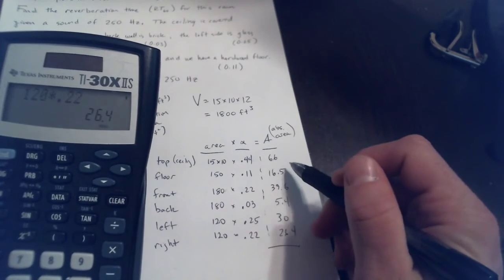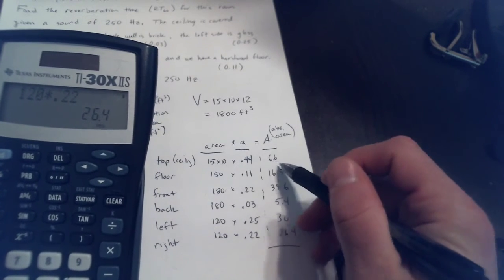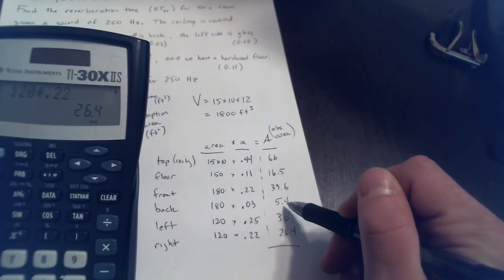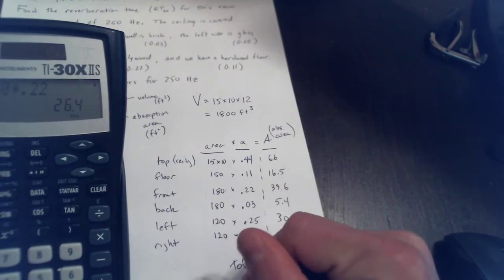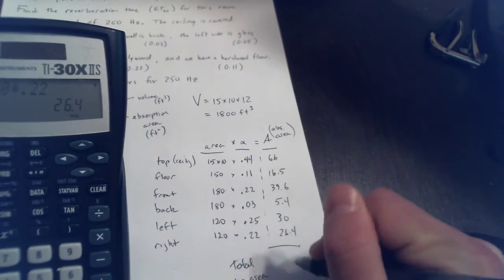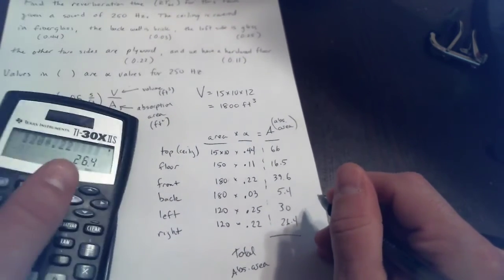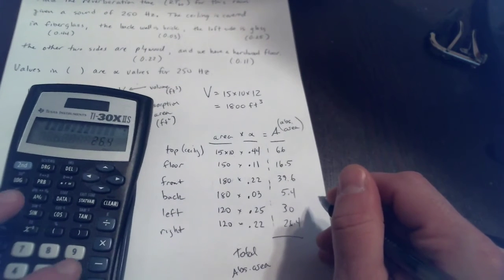All right, so what we have is an absorption area for all 6 surfaces. And then the total, we just sum them all up. So this is how it goes.